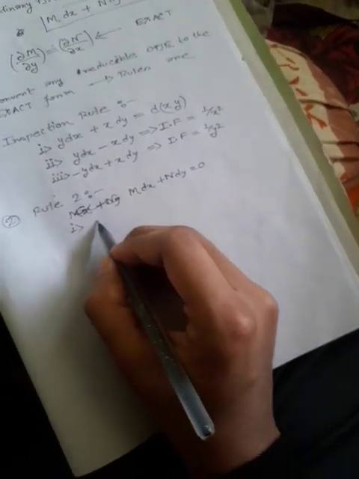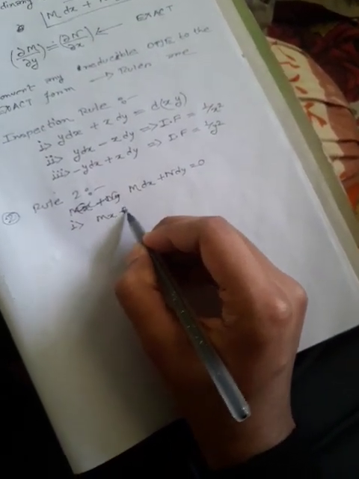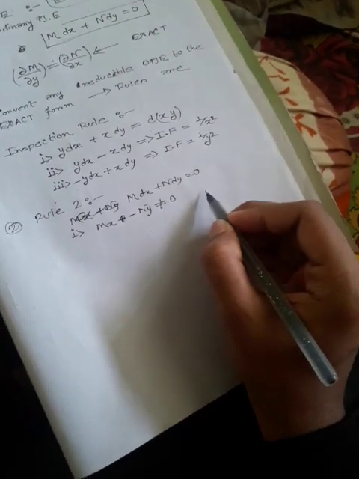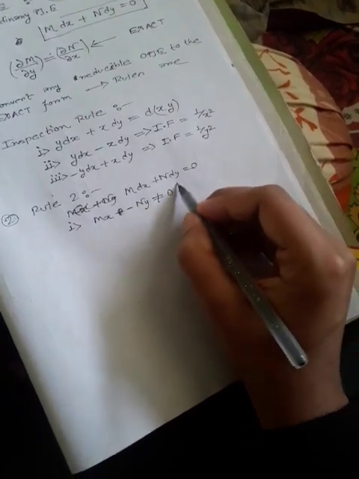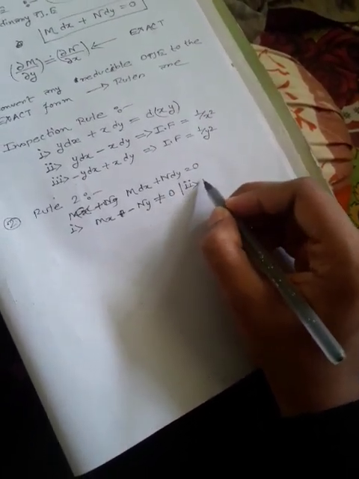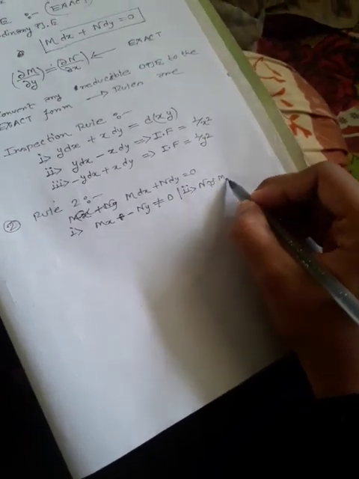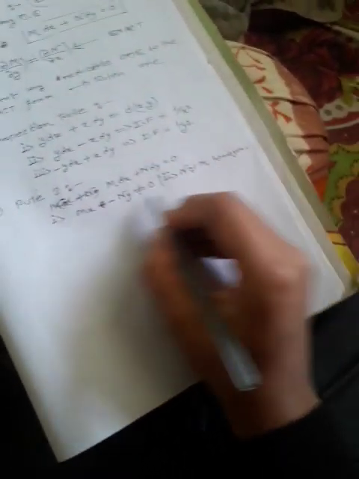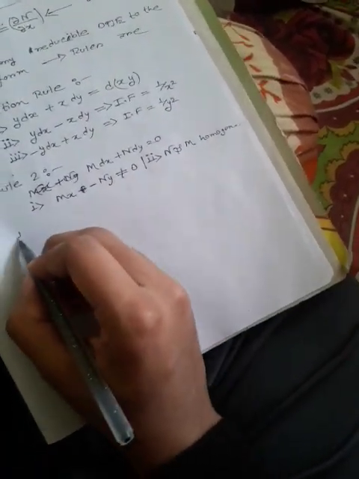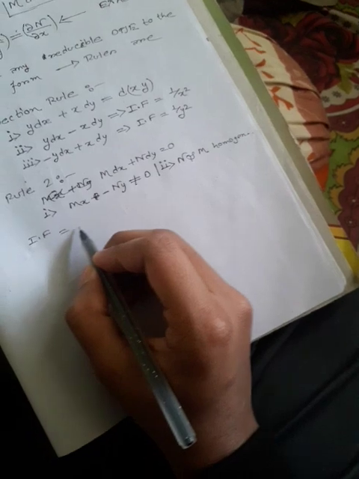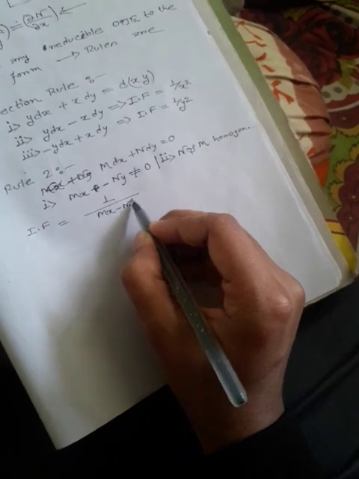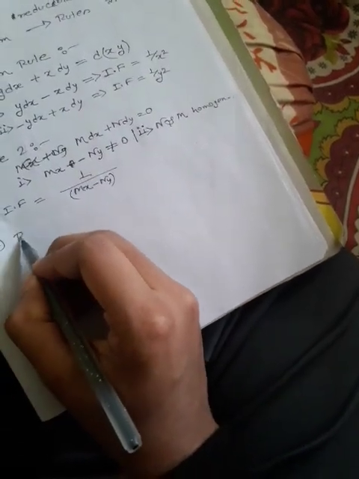The first condition is that Mx minus Ny has to be not equal to 0, and the second condition is that M and N have to be homogeneous. If these two conditions are satisfied, then we can use the integrating factor 1 upon Mx minus Ny.